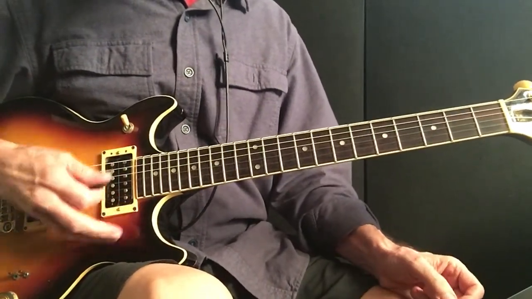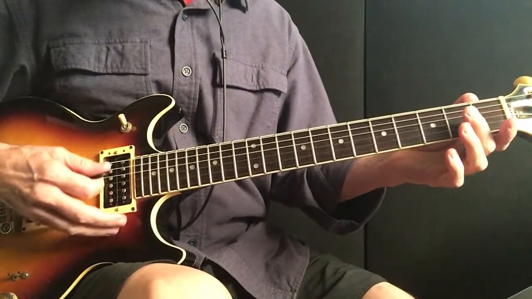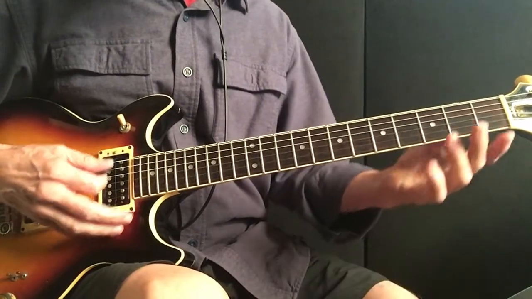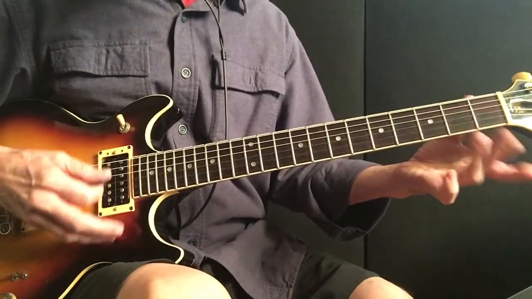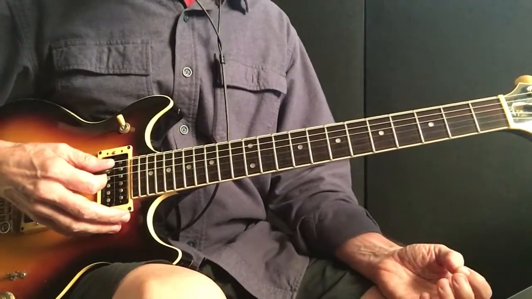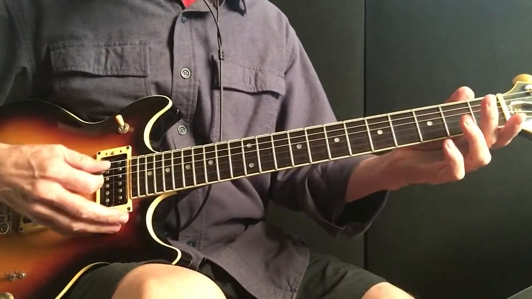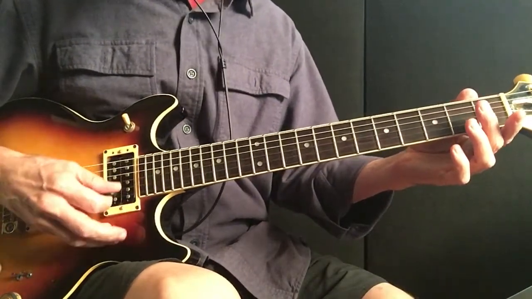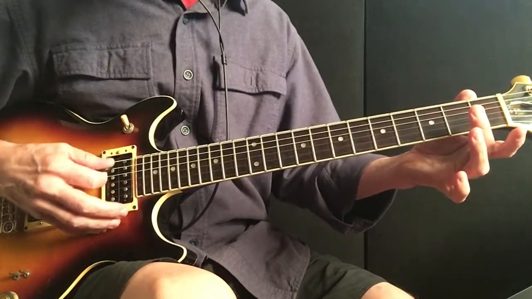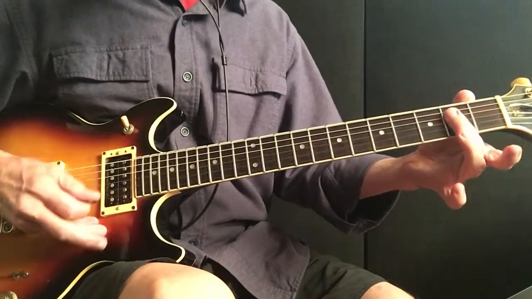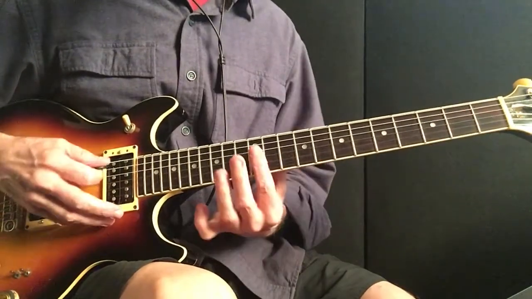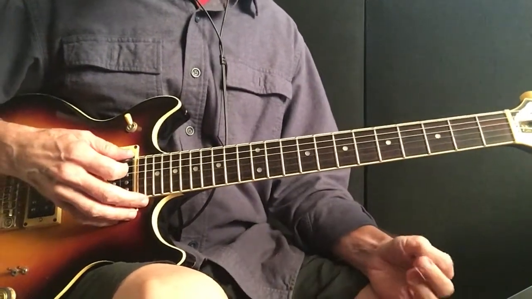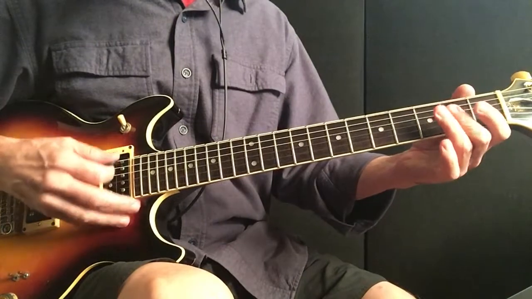Throughout this series I'm going to be talking about the Frank Gambale idea that the different modes can be shown, or spelled out and sounded out, with the 4 and 5 chords of whatever the parent scale is. In this example, in the key of D, the 4 and 5 chords are a G and an A. A very typical thing that you'll hear in Dorian. Or here.